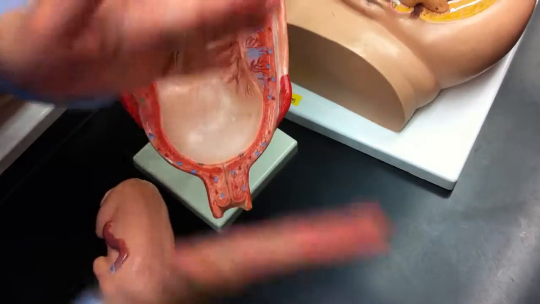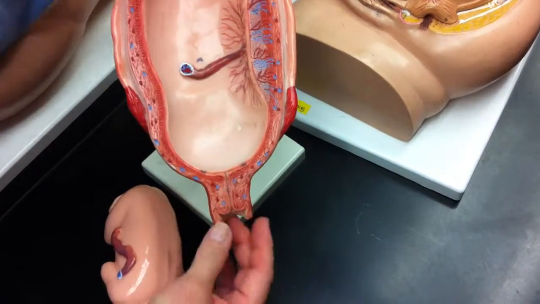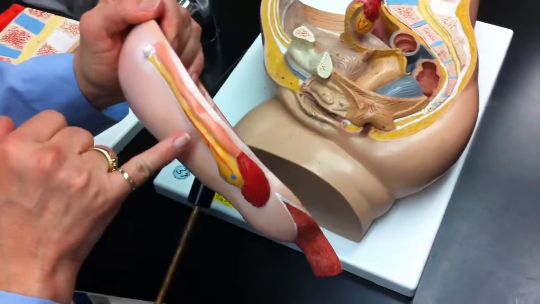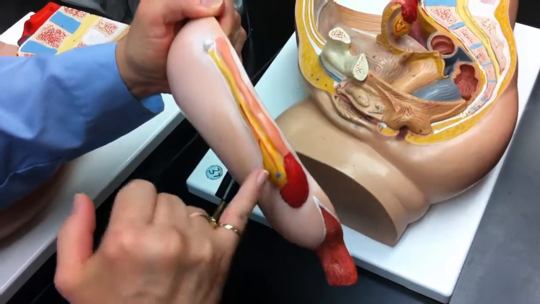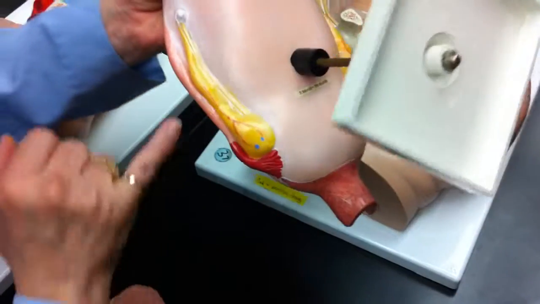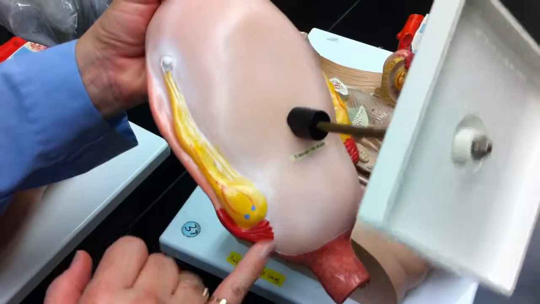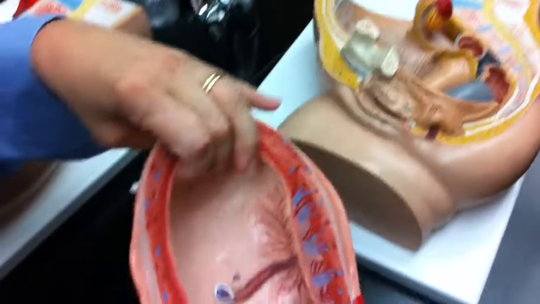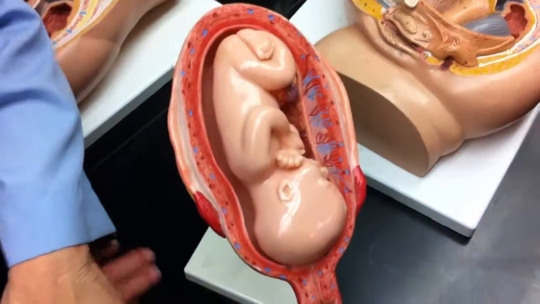When the baby's ready, that kind of all squishes together as it dilates, so you don't have such a cushiony cervix. And then you have the uterus, the ovarian ligament, the fallopian tube, fimbria, and ovary. Ovarian ligament, ovary, fallopian tube, fimbria, uterus. And that's what you need to know about the baby. Okay? Thank you.